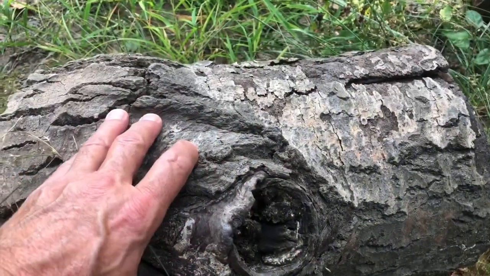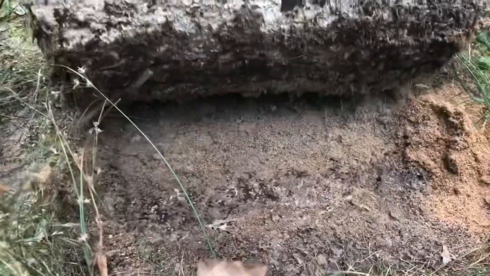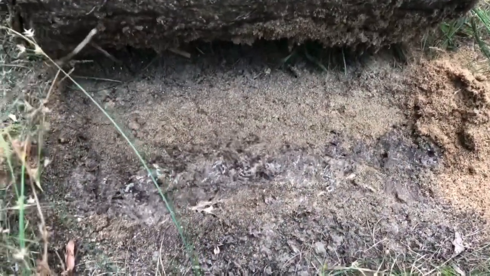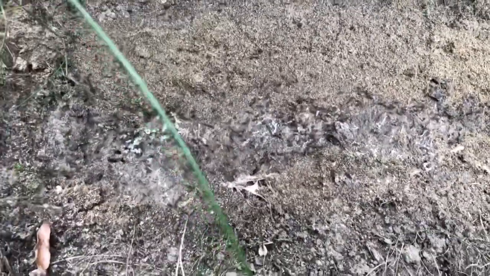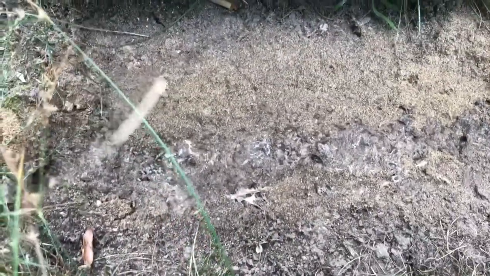Pretty amazing, isn't it? Here I go. Even I don't know what's going to be under here. Dun, dun, dun. Whoa. There are hundreds of little ants. Can you see them all? Apparently these ants find under this log to be a fantastic habitat. They find their food, water, and shelter somewhere under this log. It looks like they're kind of eating some of the bark or eating some of the wood.